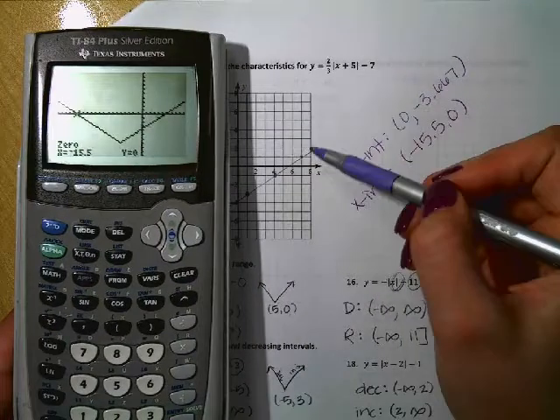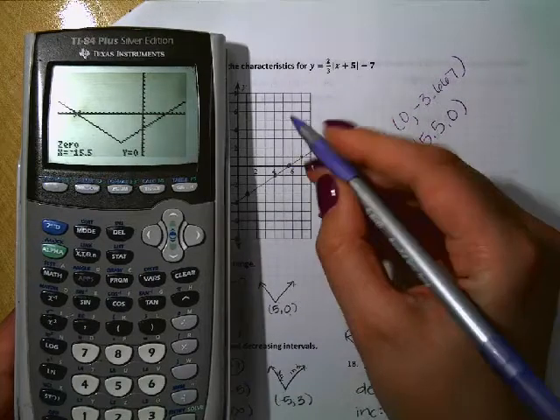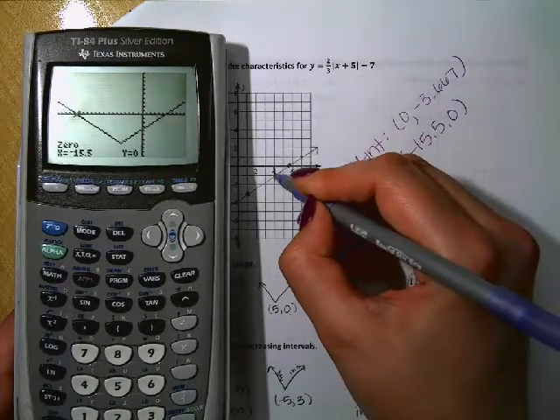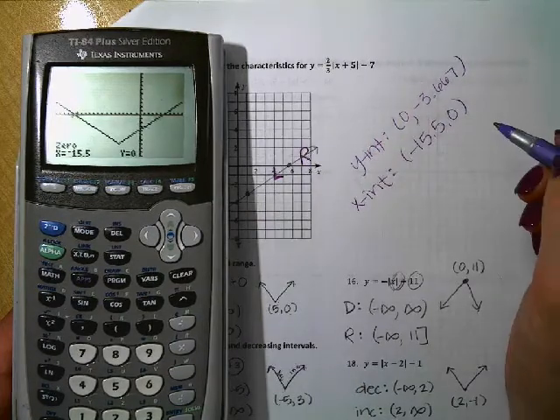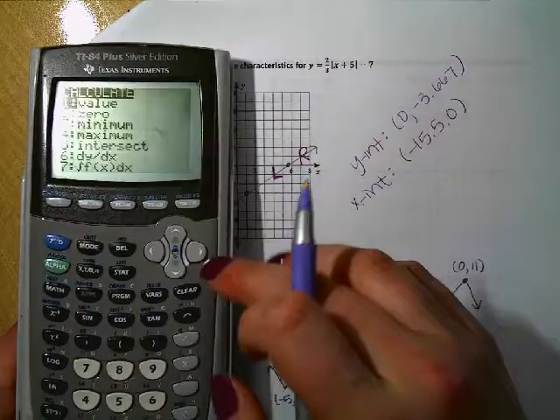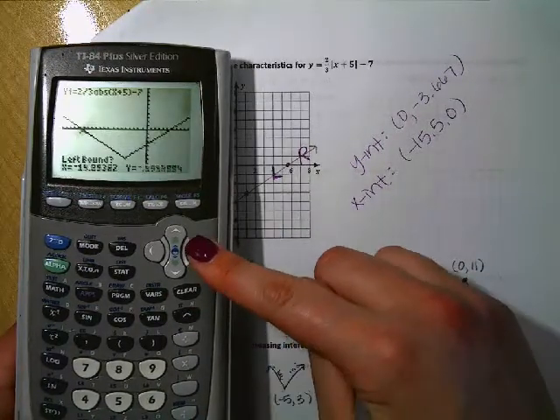Now we have another x-intercept to look for. It's this one over here. So when we find this one, this time our left bound will be below and the right bound will be above. Okay, so we're going to hit second trace, option number 2 again. We're looking for the 0. And then I'm going to scroll with the cursor.